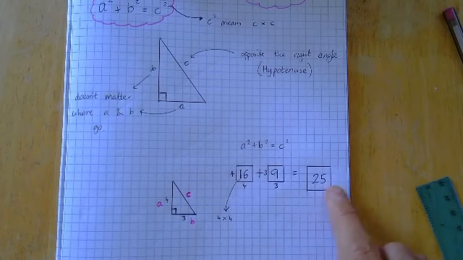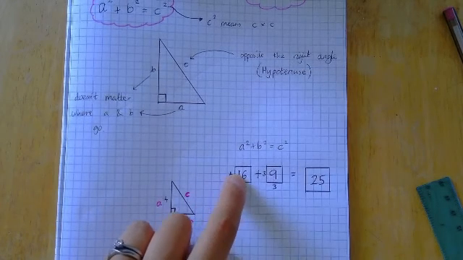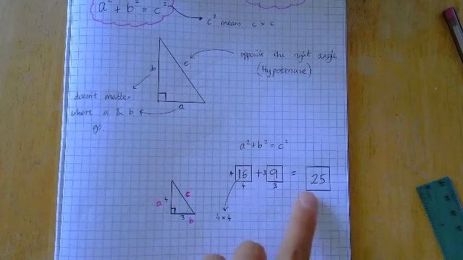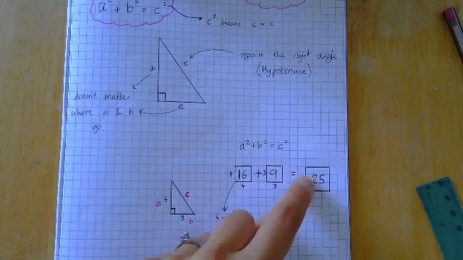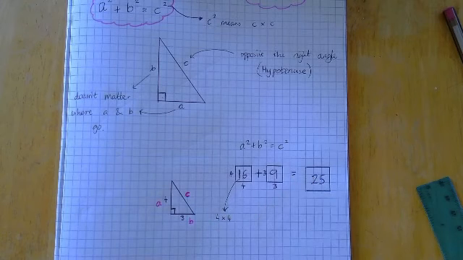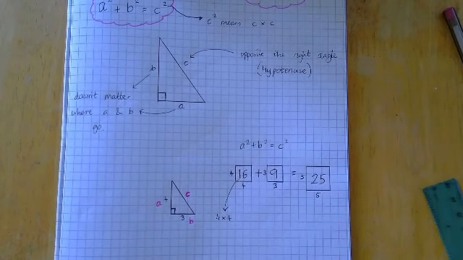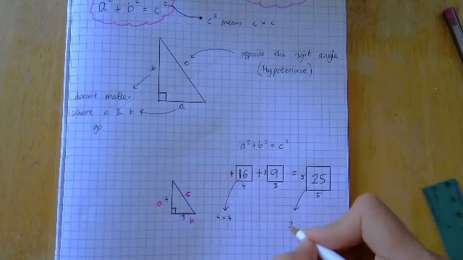I need to work out what number goes on the outside of this square. So I did 4 times 4 to give me 16, and I did 3 times 3 to give me 9. So I need to think, what number, when I times it by itself, gives me 25? Now you might remember, you might know that 5 times 5 is 25. Or, if it's not a square number, if your answer is not going to be nice, sometimes we might need to use the calculator to do this last step.